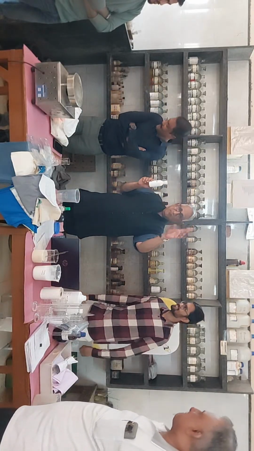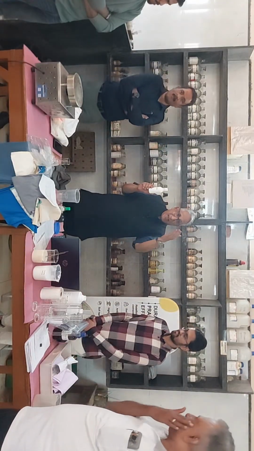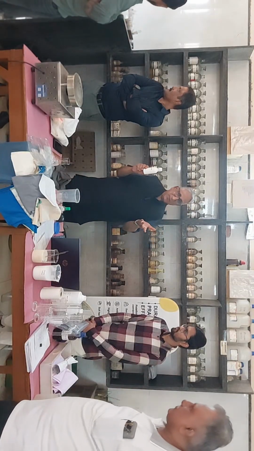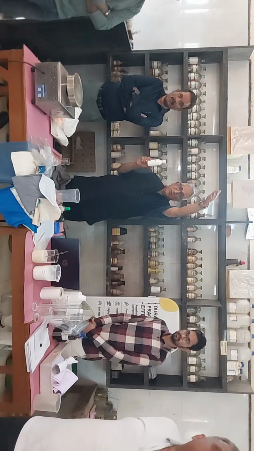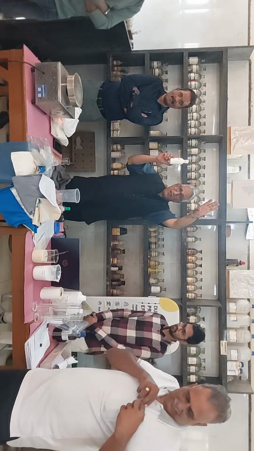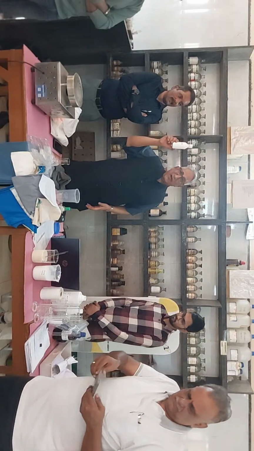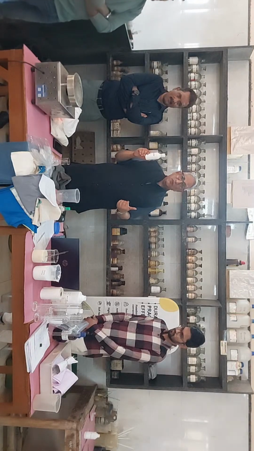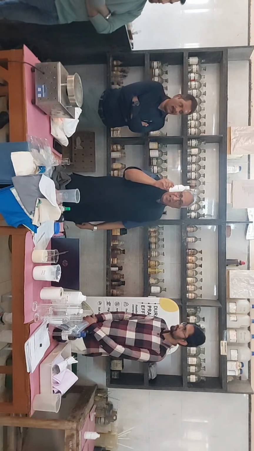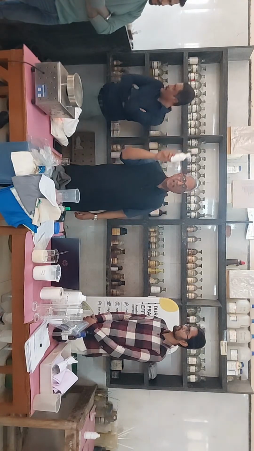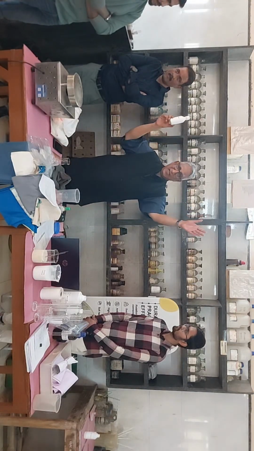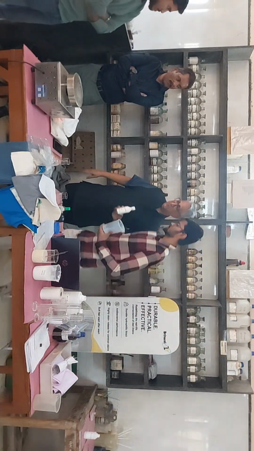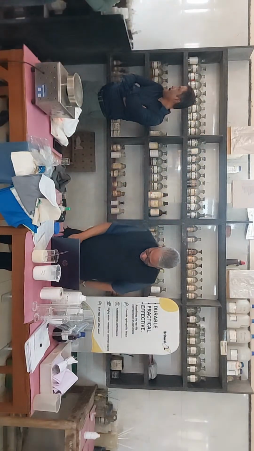So 20 GPL means 20 grams in a liter. Same proportion: 10 grams in 500 ml is 20 GPL. Is this clear? Yes, sir. You got my point? For making 20 GPL, I need 1 liter. I don't have 1 liter, so I am making this conversion into half. So 20 in 1 liter means 10 grams in 500 ml. Clear? Make 500 ml of water, put in 10 grams of this one.